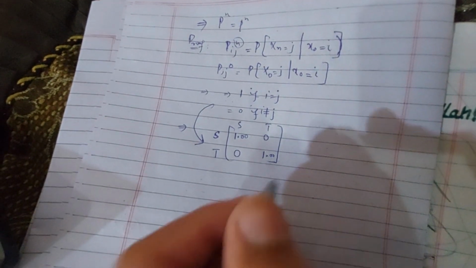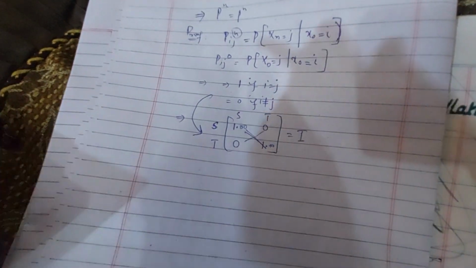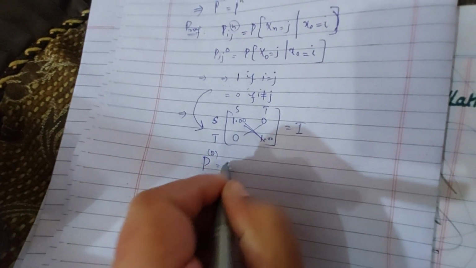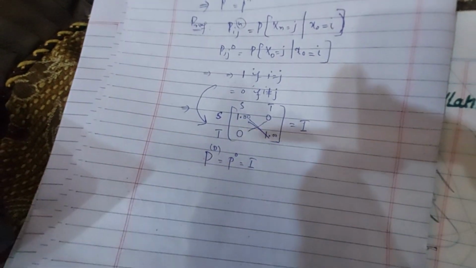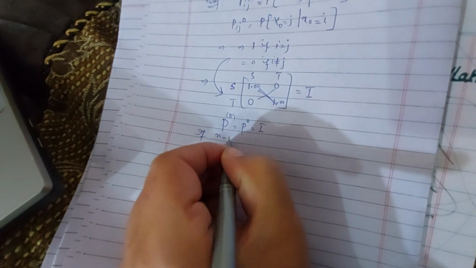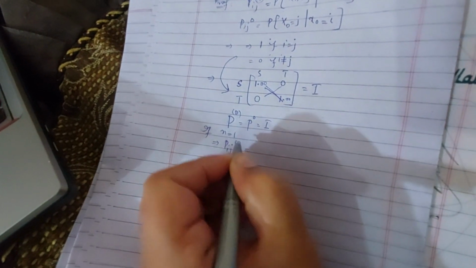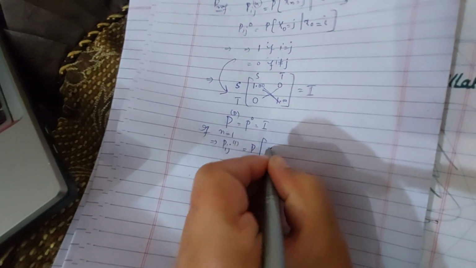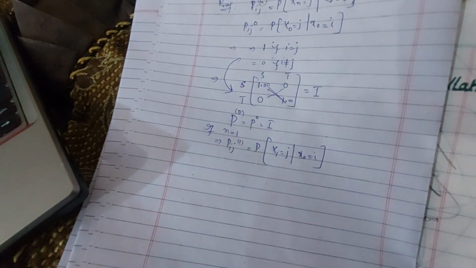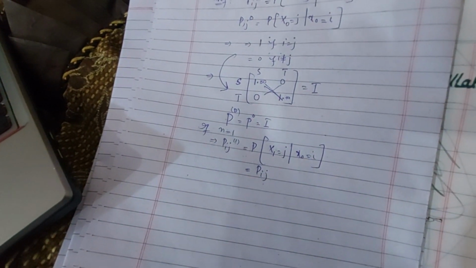Now it gives us an identity matrix. Here the diagonals are 1, 1 and the other entries are zeros, so it is an identity matrix. So we say that P raised to power 0 is equal to P naught, which is the identity matrix. Now if we put n equal to 1, Pij 1 is equal to the probability that X1 lands in j such that X0 is in I. So it is the same TPM matrix of first order.